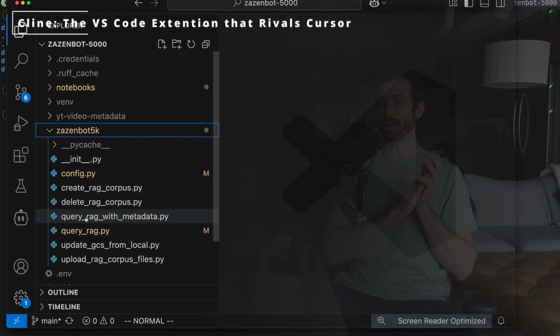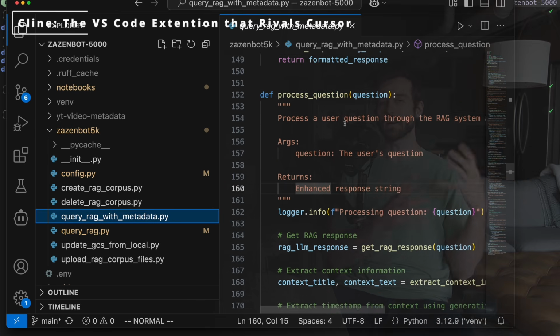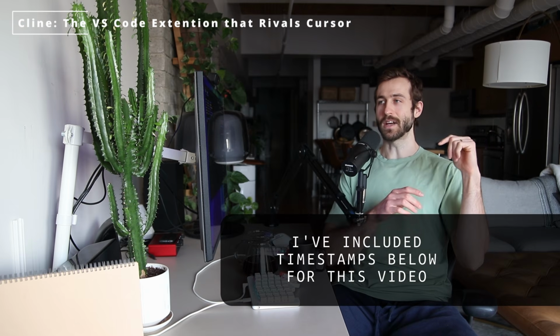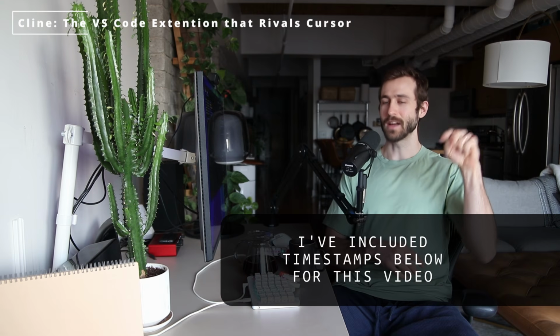The app that I'm Dockerizing is pretty cool. It's a RAG system that I talked about in a previous video. It uses Google's Vertex AI to do RAG on my own YouTube videos. In fact, I'm going to embed these words I'm speaking right now into a vector database for this RAG system.